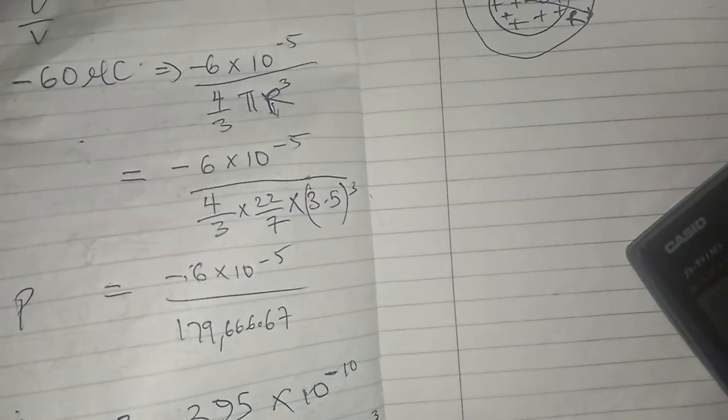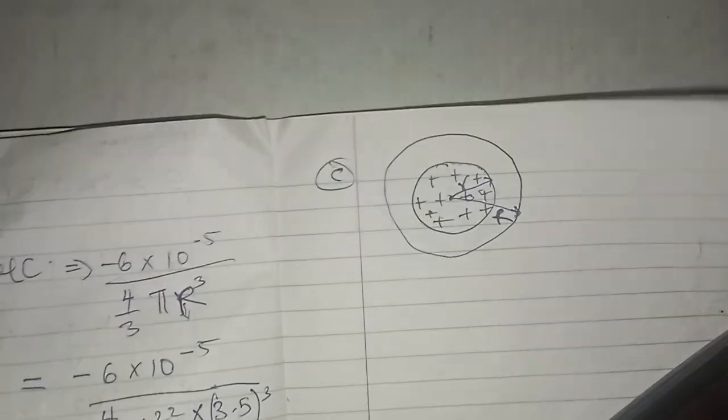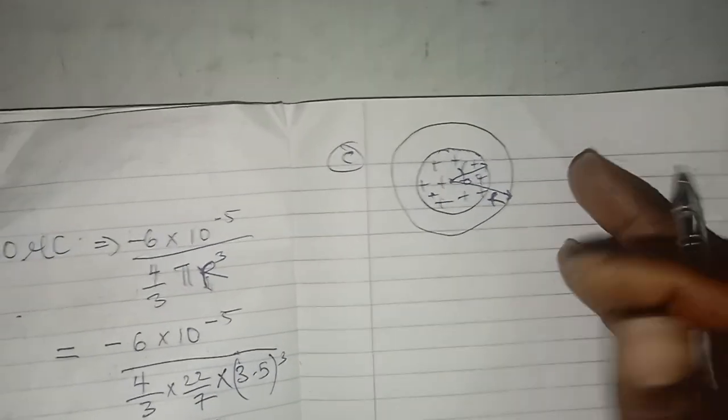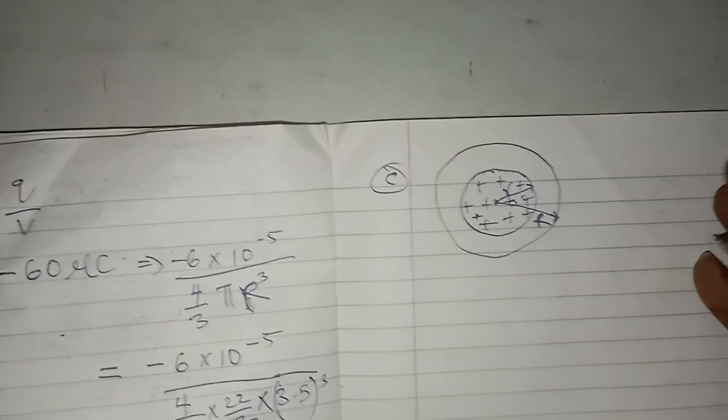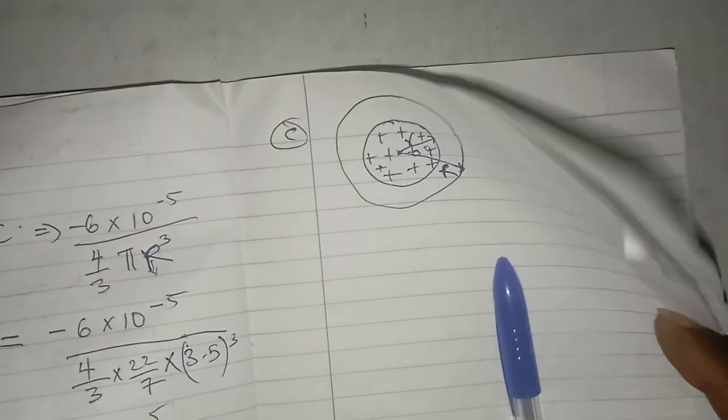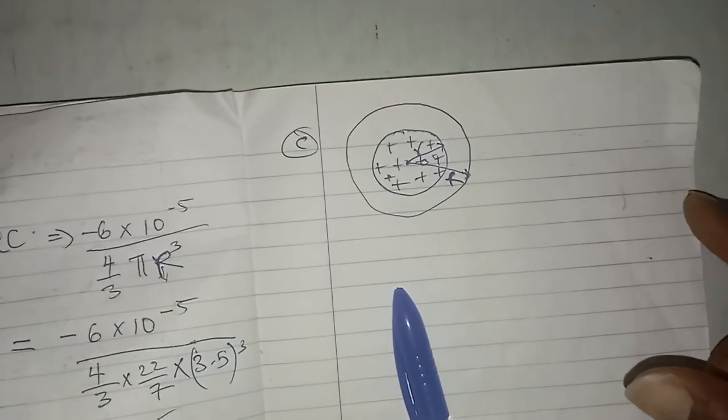So I feel I will allow you do this one. Solve this one as classwork for me. In our next class, we'll do it. So put your answer on the comment section.